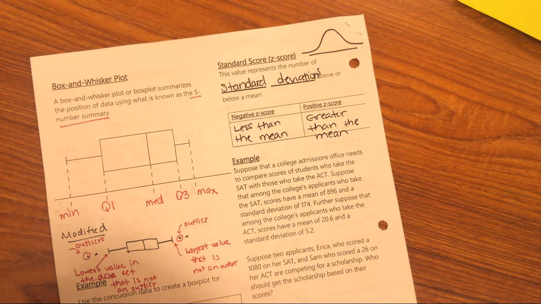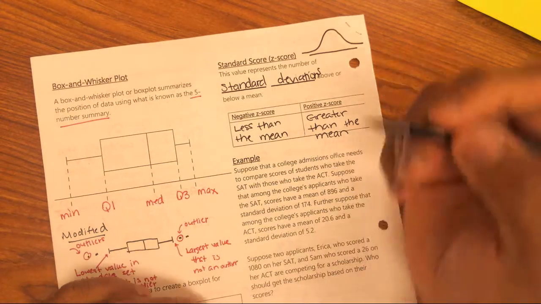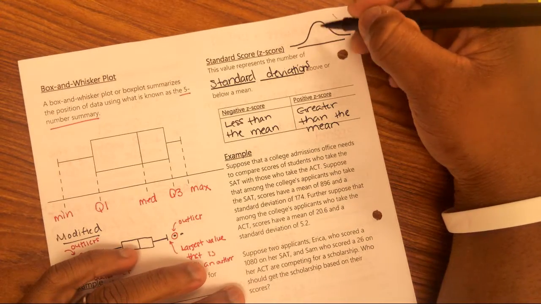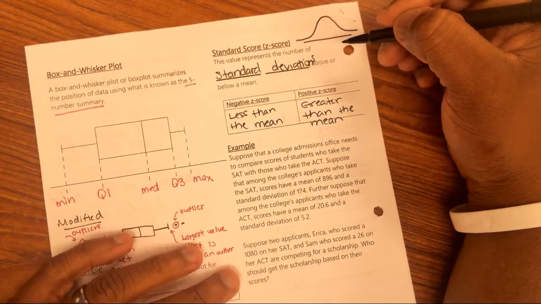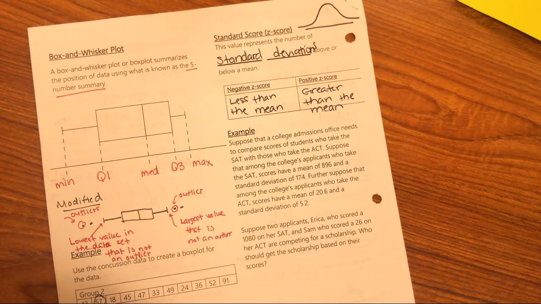But right now, you can think of it as taking the standard deviation of each distribution, setting the mean at the center, and using the standard deviation to tell you how far away you are from the mean. So here's an example of how we use this.